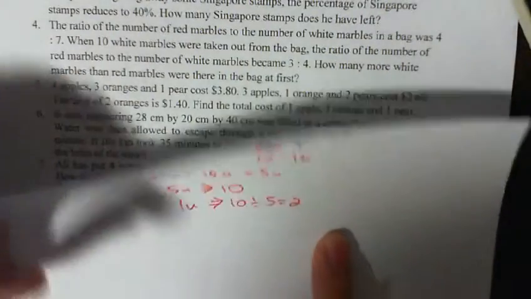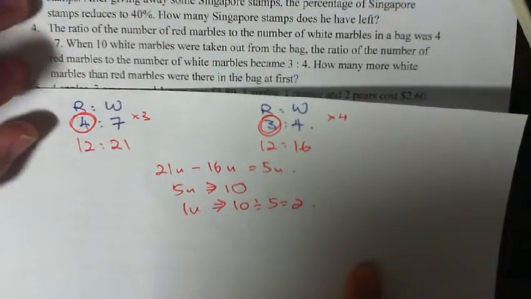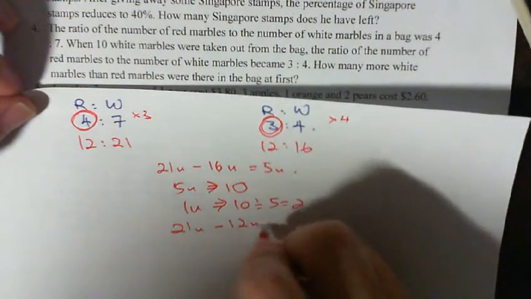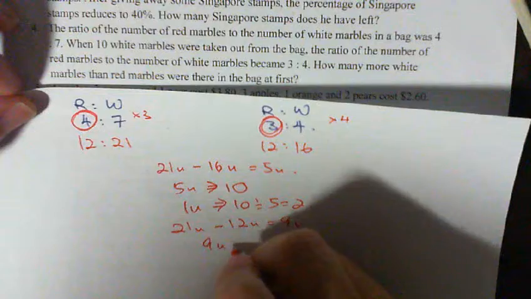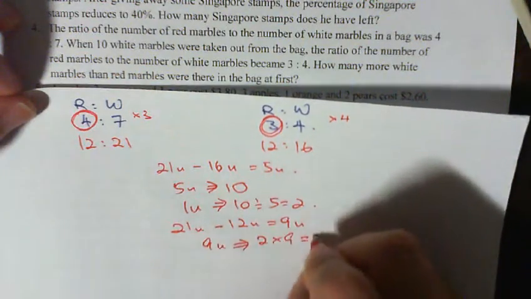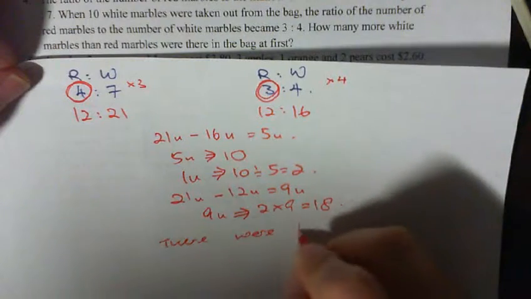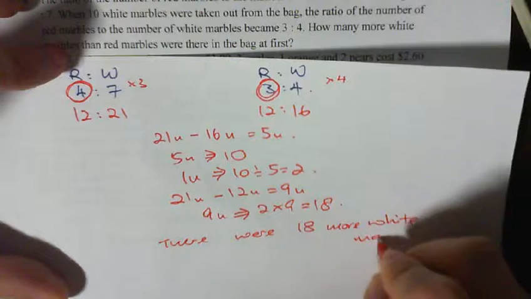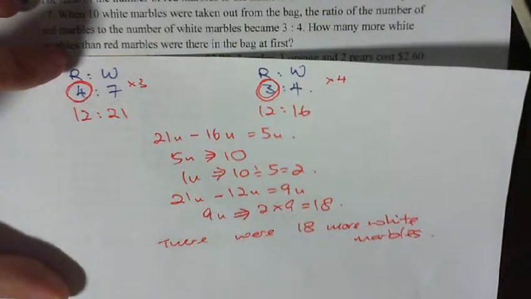Next, how many more white marbles than red marbles are there at first? 21u minus 12u equals 9u. 9u is 2 times 9 equals 18. Okay, there were 18 more white marbles. Stop. Done.